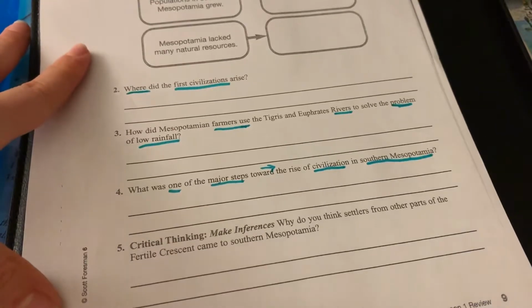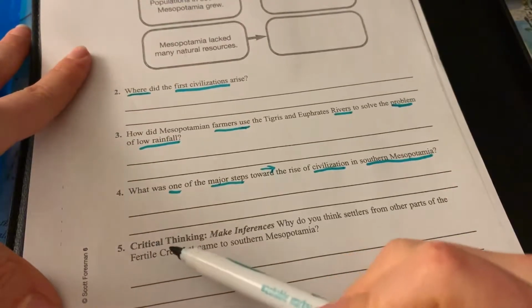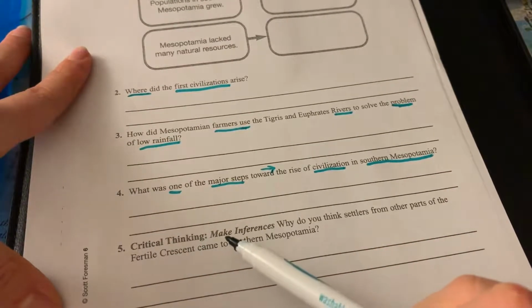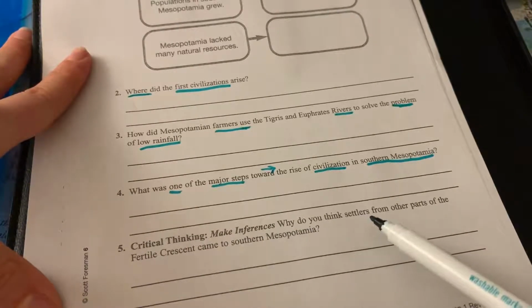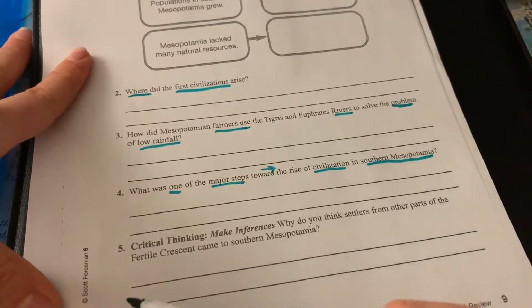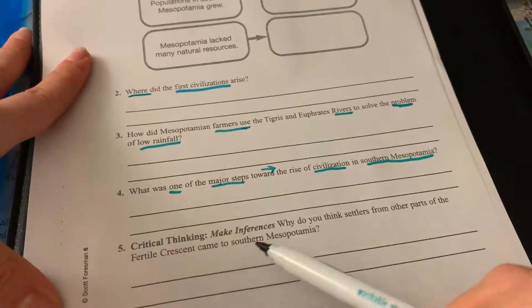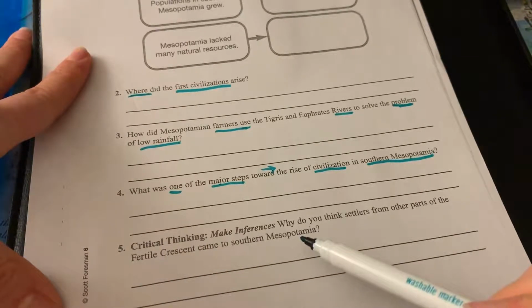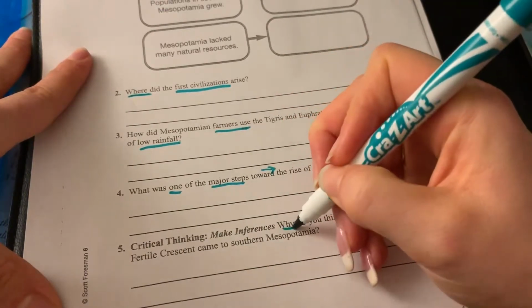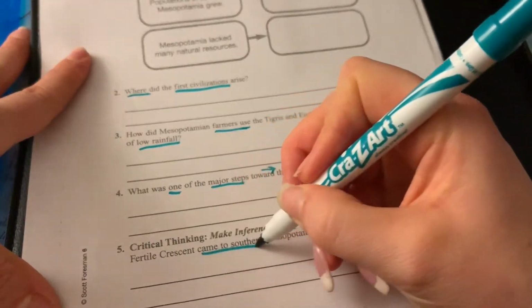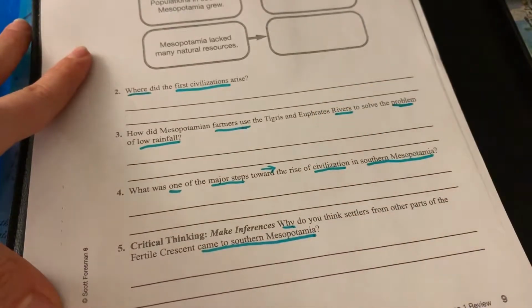Okay. And number 5 is our critical thinking question, and it's focused on making inferences. Why do you think settlers from other parts of the Fertile Crescent came to southern Mesopotamia? So why do we think they came to southern Mesopotamia?